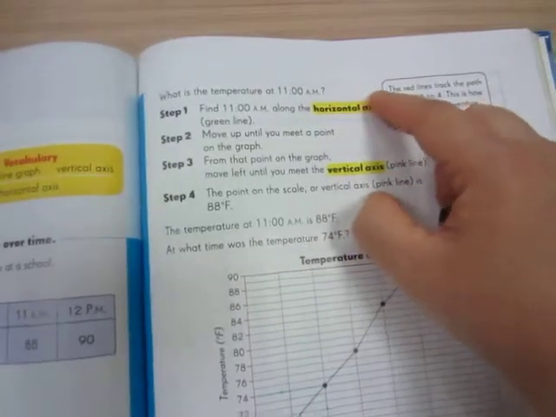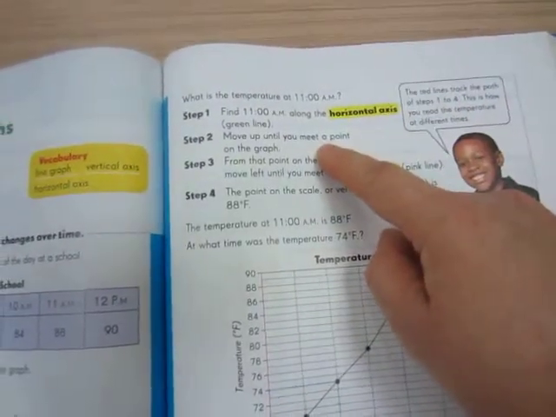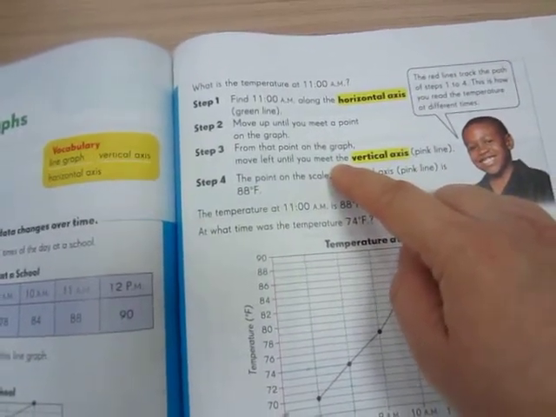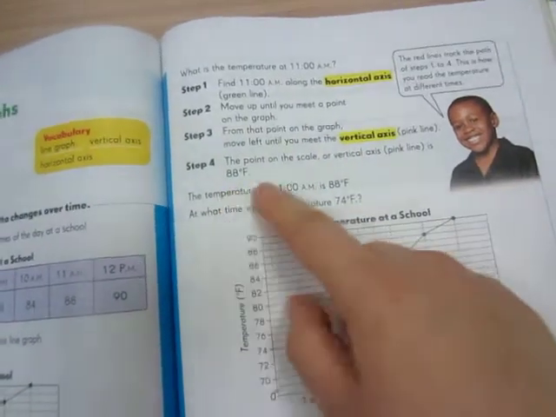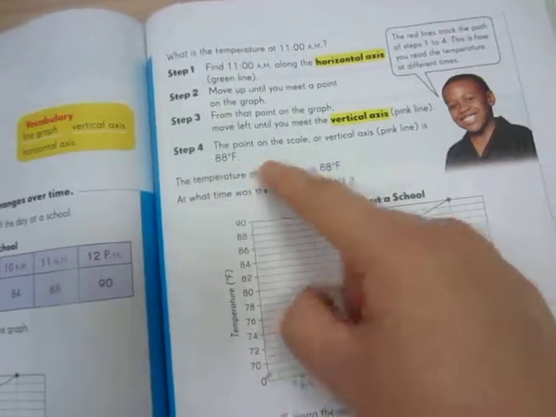So these are the steps. First, you look at the horizontal axis, and then move up until you meet a point on the graph. And then from the point on the graph, you move left until you find the vertical axis, and then the intersection shows 88 degrees Fahrenheit, which is the answer.